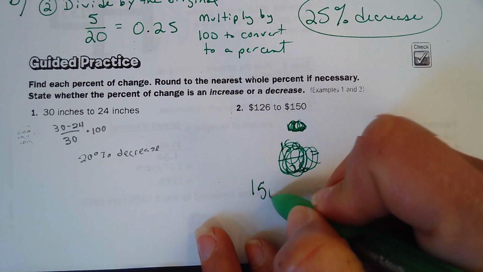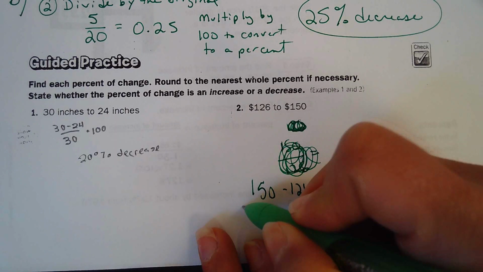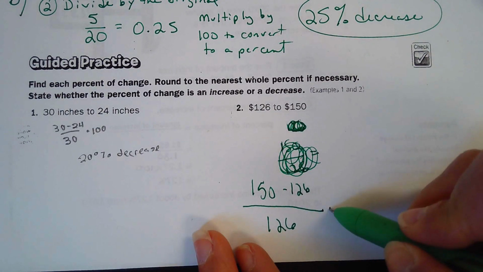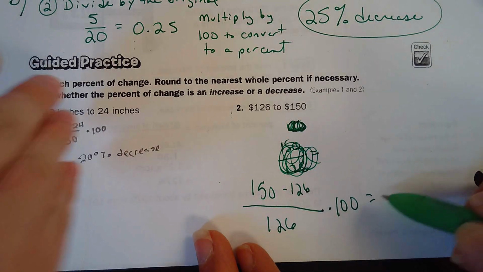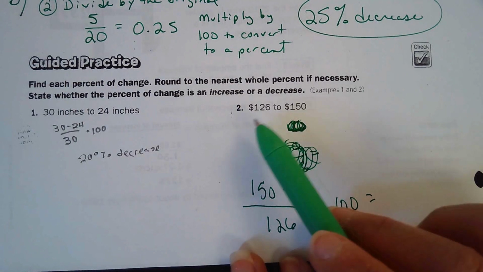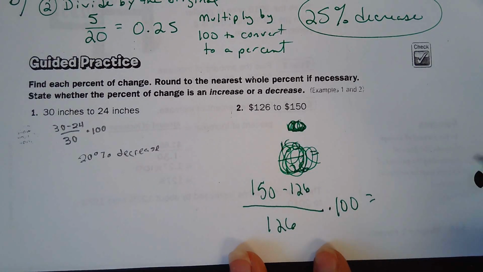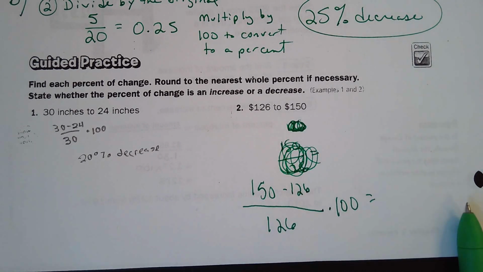You subtract first, no matter what. So then 24, divided by 126. 0.19.